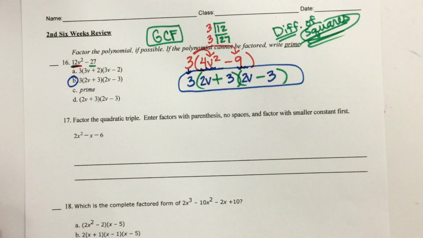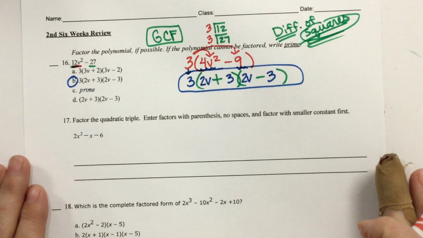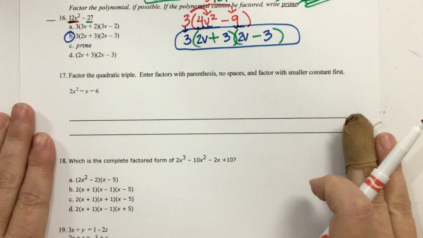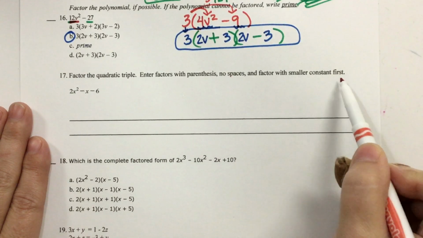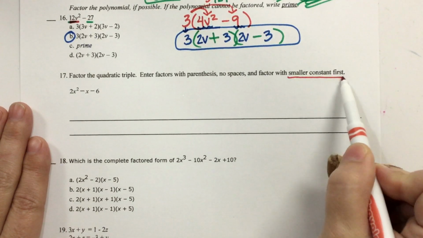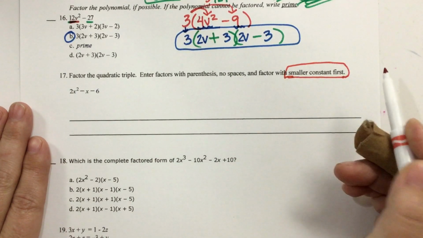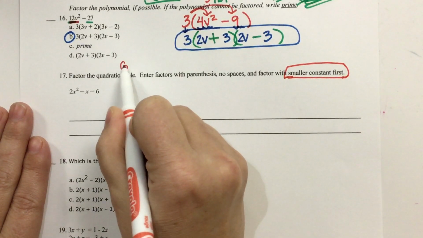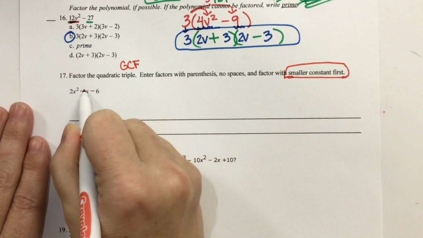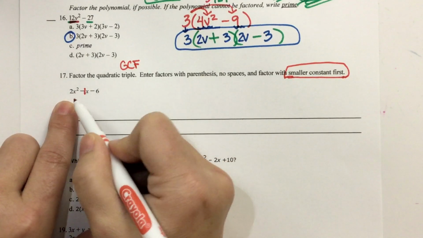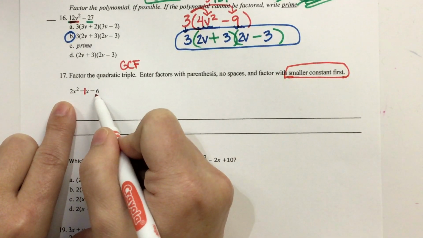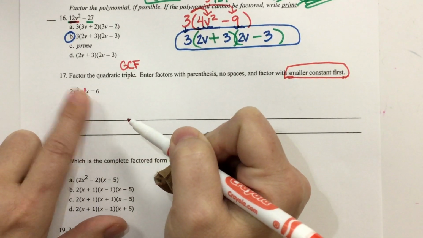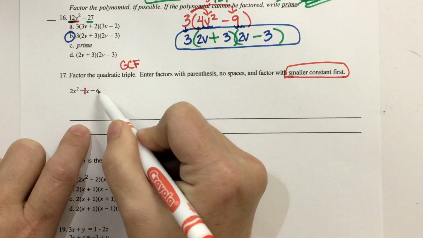Okay, number 17 says to factor. And it says enter factors with parentheses, no spaces, and factor with smallest constant first. Okay, so we need to practice that concept. All right, so first I always look for a GCF, and there's a 1 right there. So I look to see if anything can divide into 2, 1, and 6. And nothing can go into 1 besides 1. And they don't all have x's.